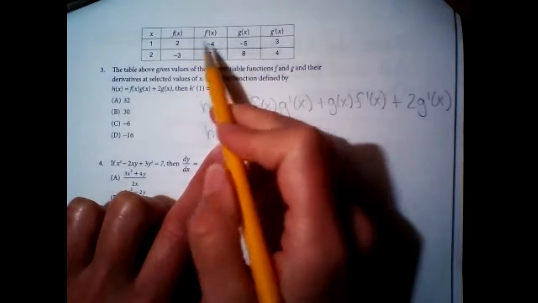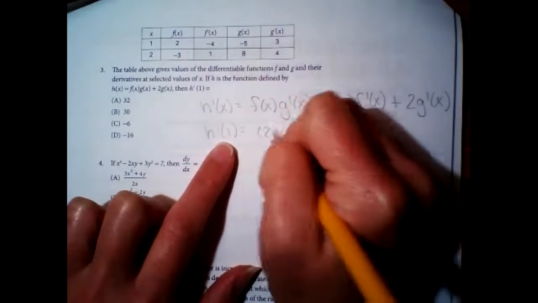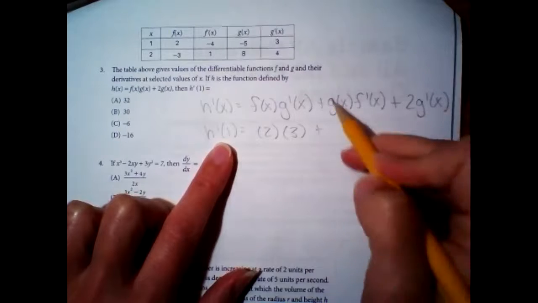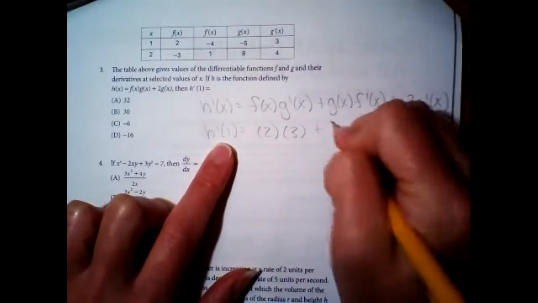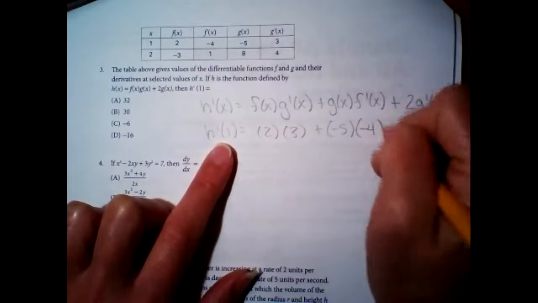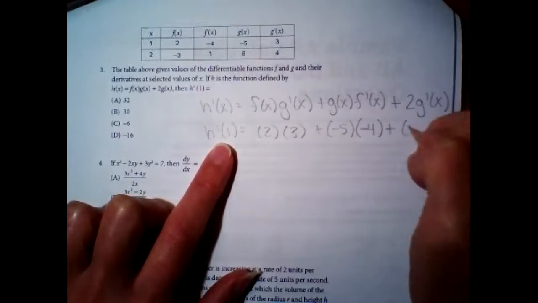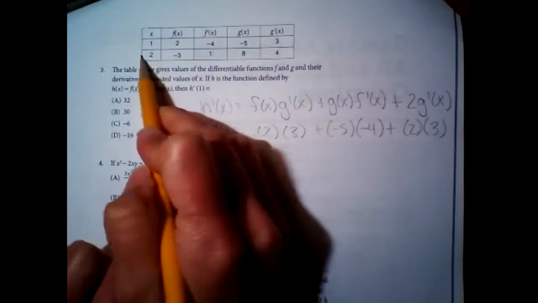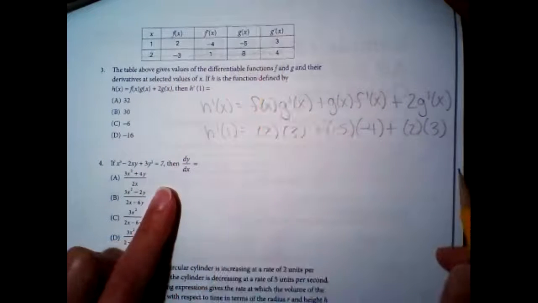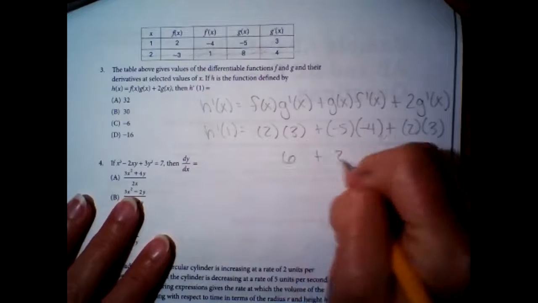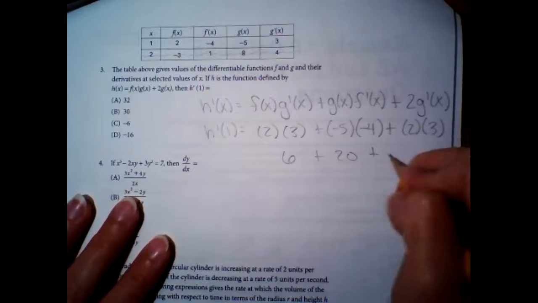All right, f of 1 is 2. G prime of 1 is 3. G of 1 is -5. F prime of 1 is -4. It's just like a scavenger hunt here. And then this would be 2 times g prime of 1, which is 3. So you actually didn't even use this part of the table at all. That's like extra information. So this would be 6 plus 20. Negatives are going to cancel. Plus 6, so 32. So that one is A.